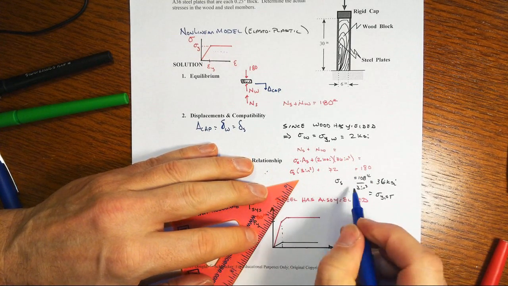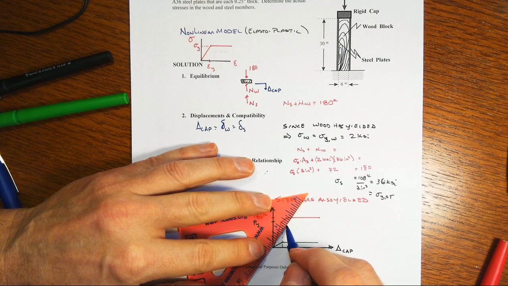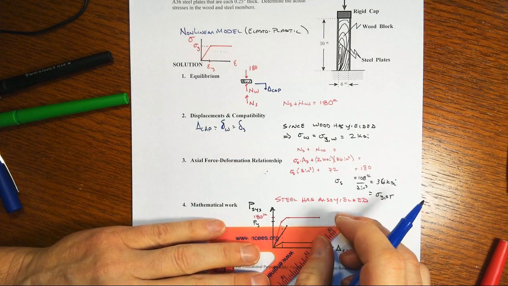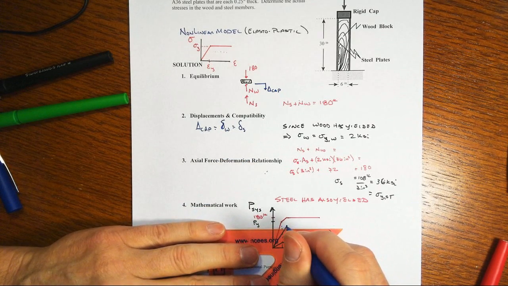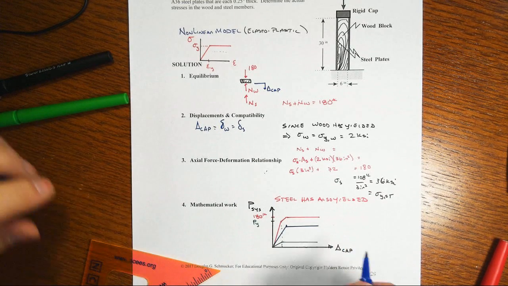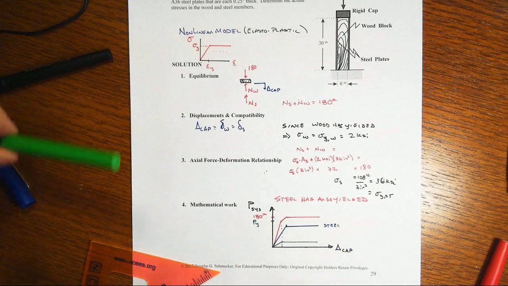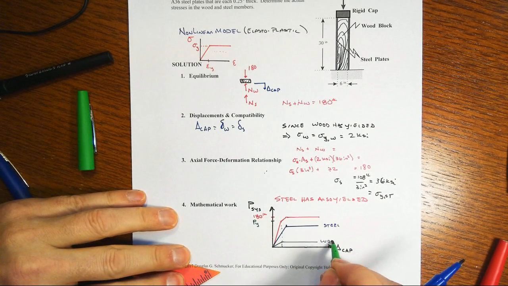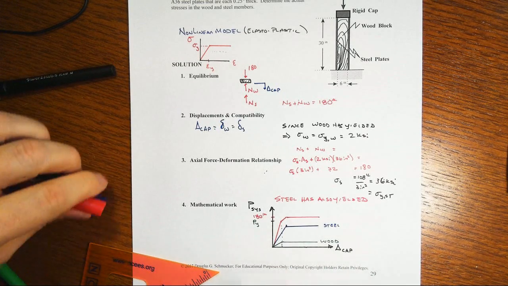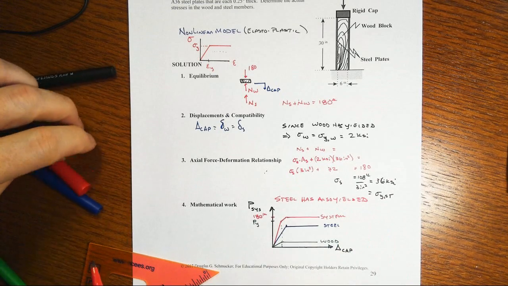yields, because we found out here at 180 the whole thing was gone, then we know that actually this is at some lower value. These aren't supposed to be exactly identical here. That would be your steel behavior. That was your wood, and then the top one was your system. Everything taken together.